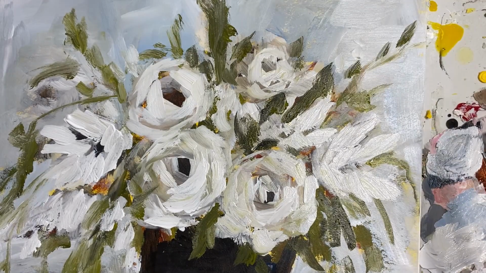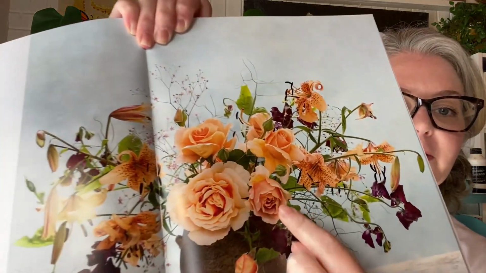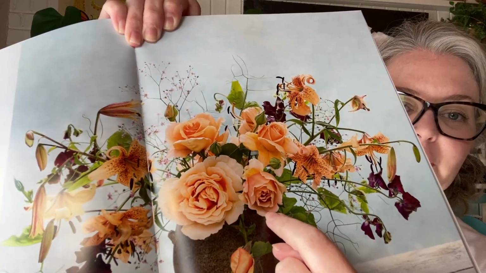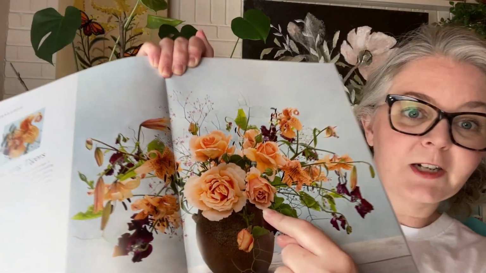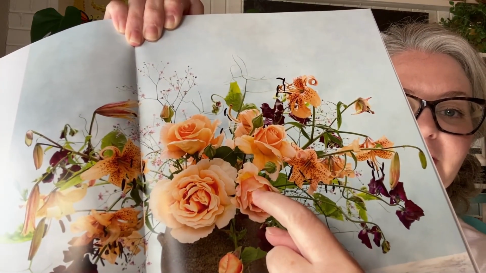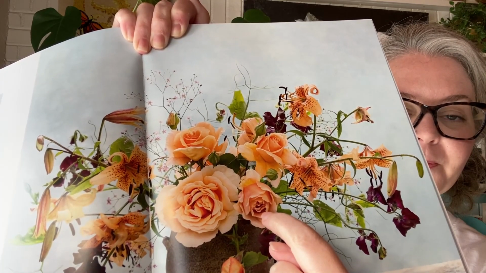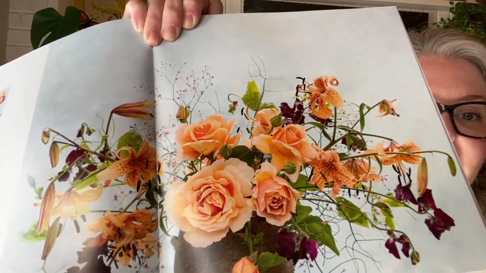So if I were to overthink it and try to put in every detail, let's just look at the reference, every detail of every little petal in there. I mean, I could do it, but it's going to take me a long time, and it's not going to be fun anymore. But if I know that I've got a really light color, a darker color, and a very dark color, and I just put those in those general places, then it's going to turn out pretty good most of the time.